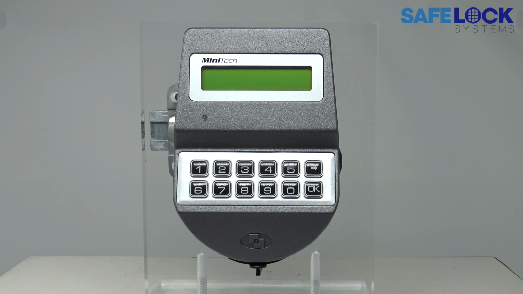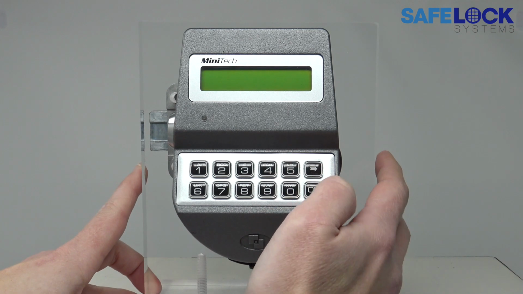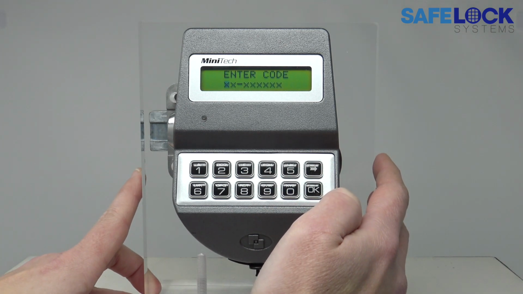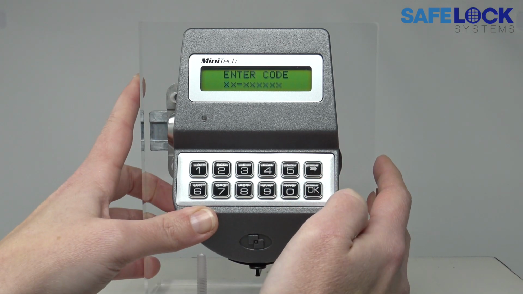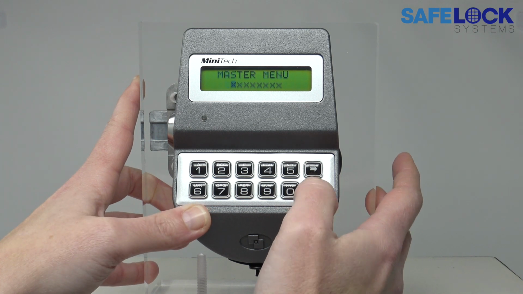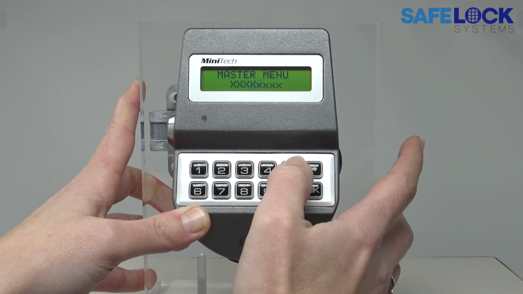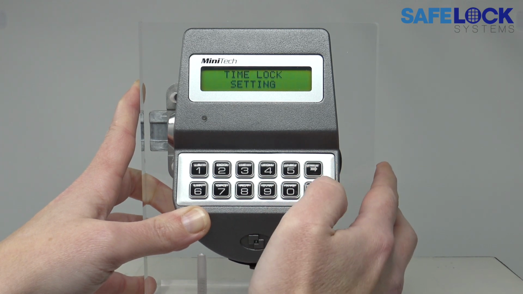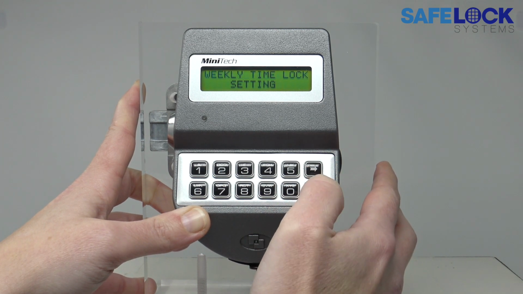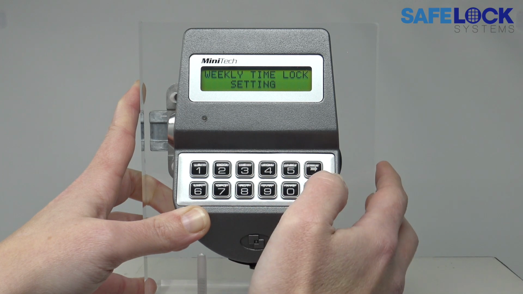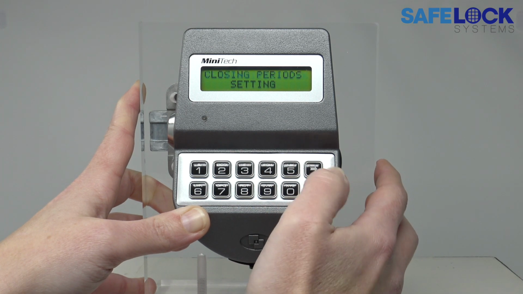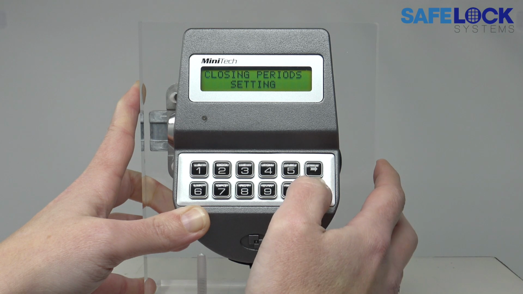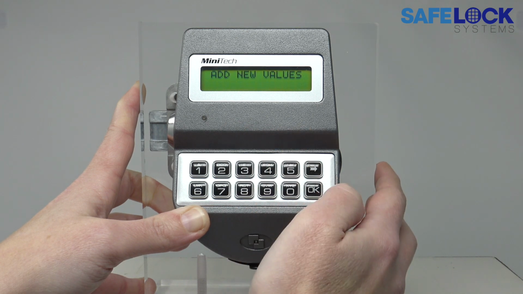So I'm going to go in and add a closing period for Good Friday because we're going to be closed on that day. So press and hold OK to access the master menu, enter the master code, and then scroll through to time lock setting and press OK. We're on weekly time lock setting, so we now need to scroll through to closing period setting, and then we have the same option again of add new values.